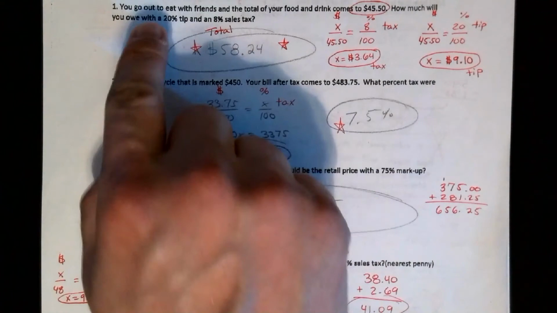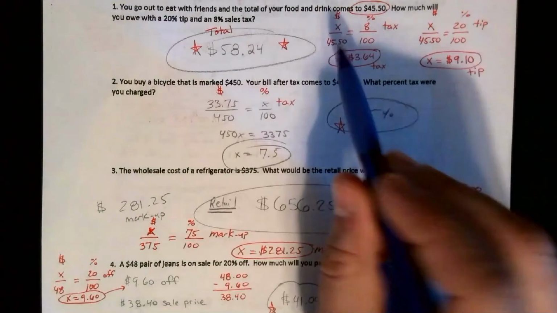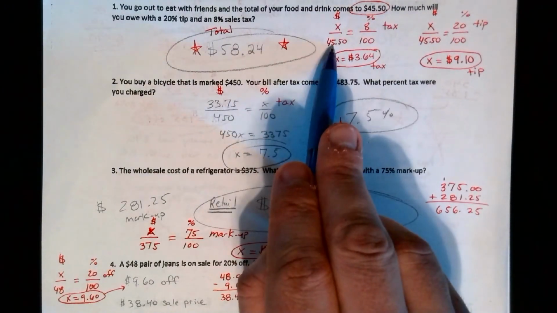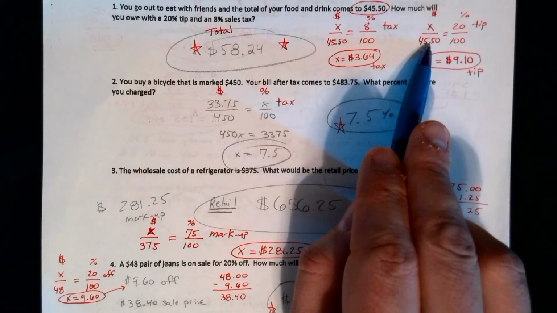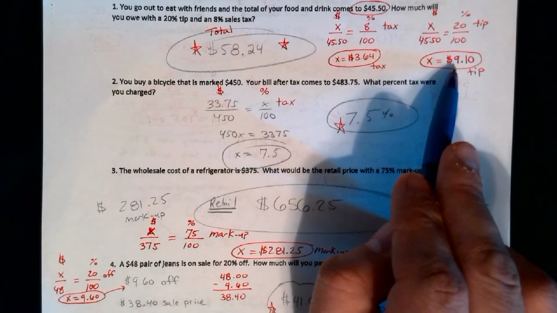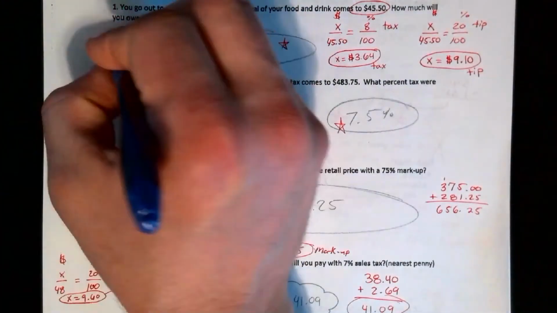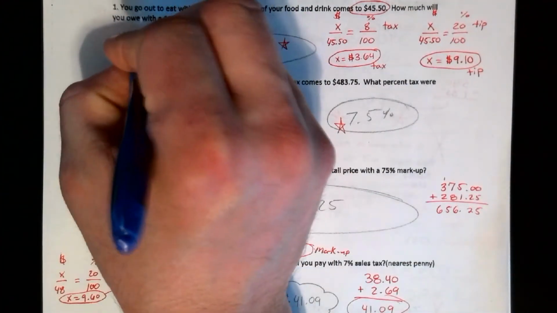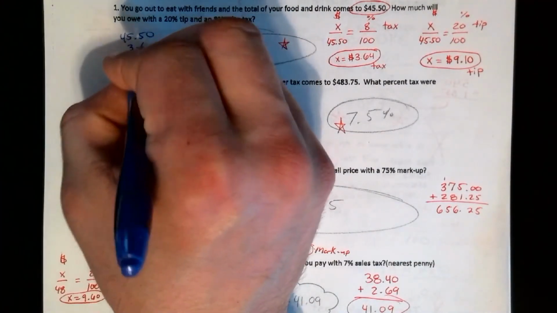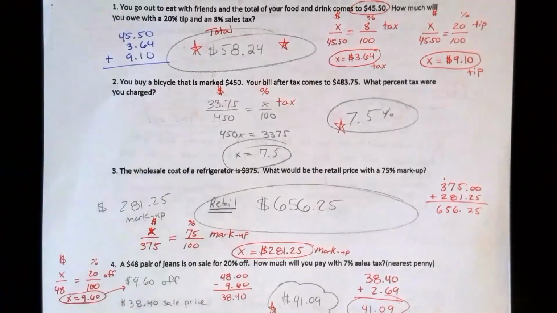This was tax and tip, which are both out of the same pre-tax amount. $45.50 in this case was the amount of food and drink. So I had $3.64 of tax, $9.10 of tip, and then I just had to add the three things together: $45.50 plus $3.64 plus $9.10. That's how I got my answer of $58.24.